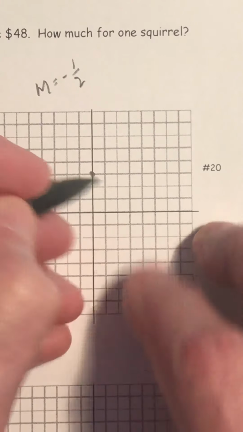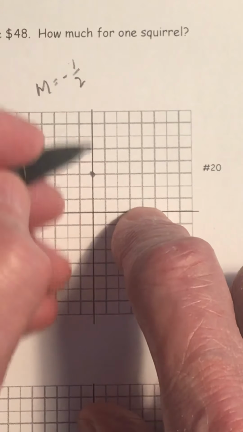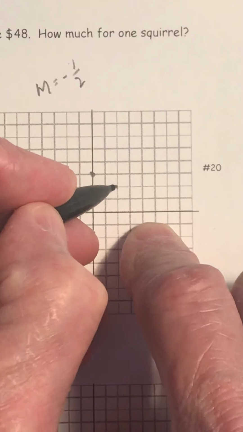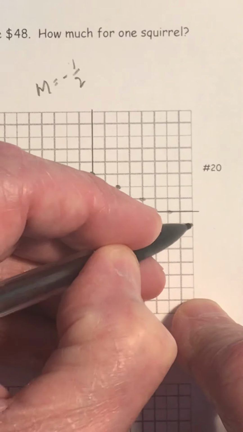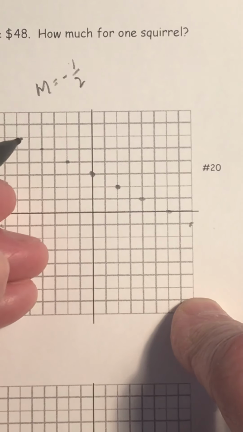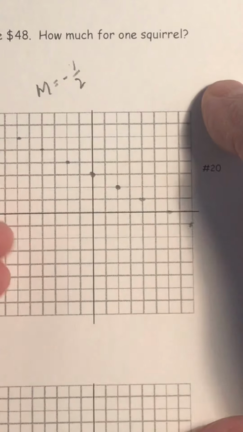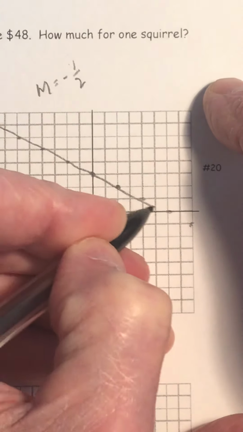So the next point should be down and to the right, down 1 over 2. So just do that a few times, down 1 over 2, or go up 1 and to the left 2, and then connect the points. And that's all you need for question 20.